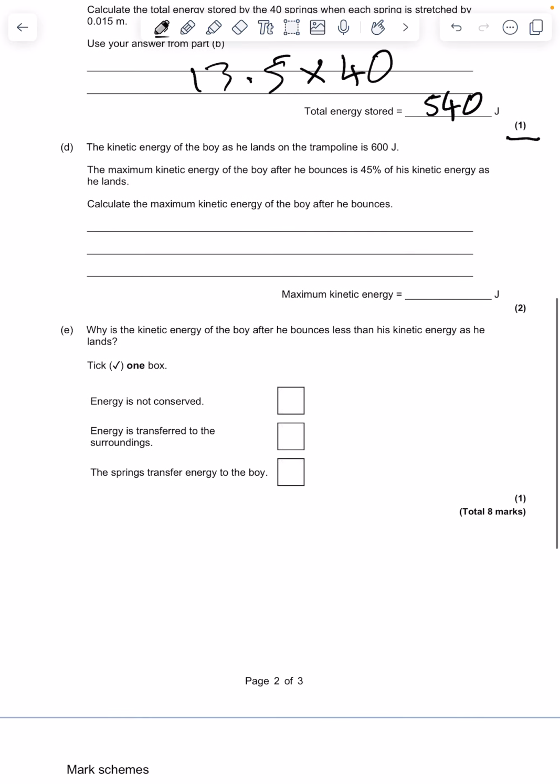Now question D says the kinetic energy of the boy as he lands on the trampoline is 600 joules. And the maximum kinetic energy of the boy after he bounces is 45% of this kinetic energy as he lands. So we've got to calculate the maximum kinetic energy. This bit here is key. So the maximum kinetic energy is going to be 45% of that 600.